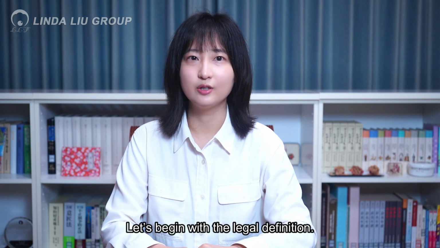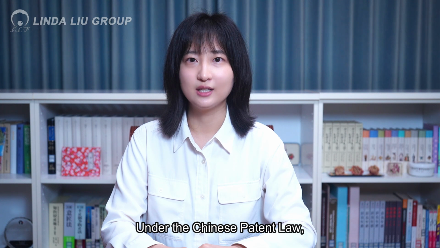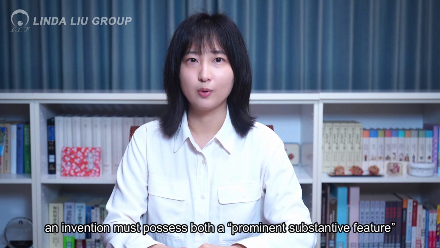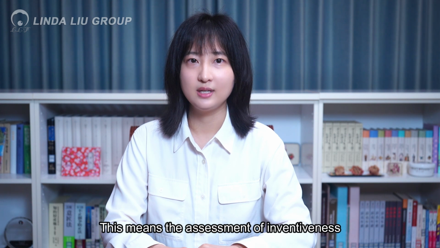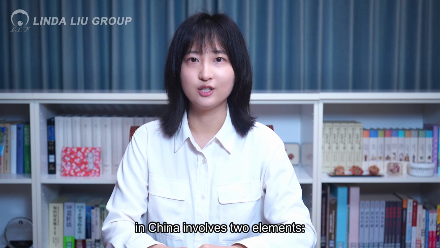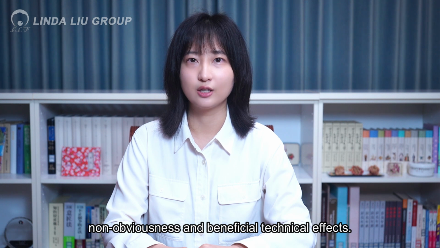Let's begin with the legal definition. Under Chinese patent law, an invention must possess both a prominent substantive feature and a notable progress. This means the assessment of inventiveness in China involves two elements: non-obviousness and beneficial technical effects.